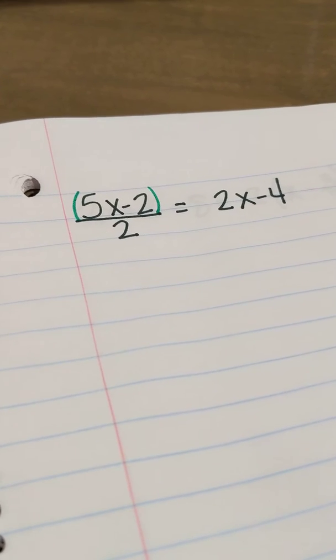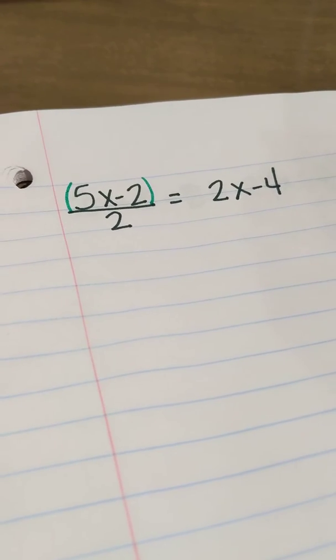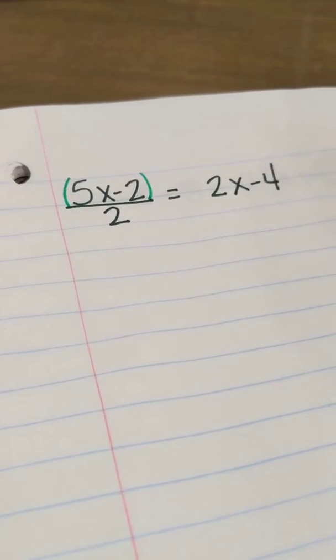I'm sure the sub has no idea what we're talking about, but I promise it's all math related. So hopefully you have this written down by now. If not, I'll give you a couple seconds.